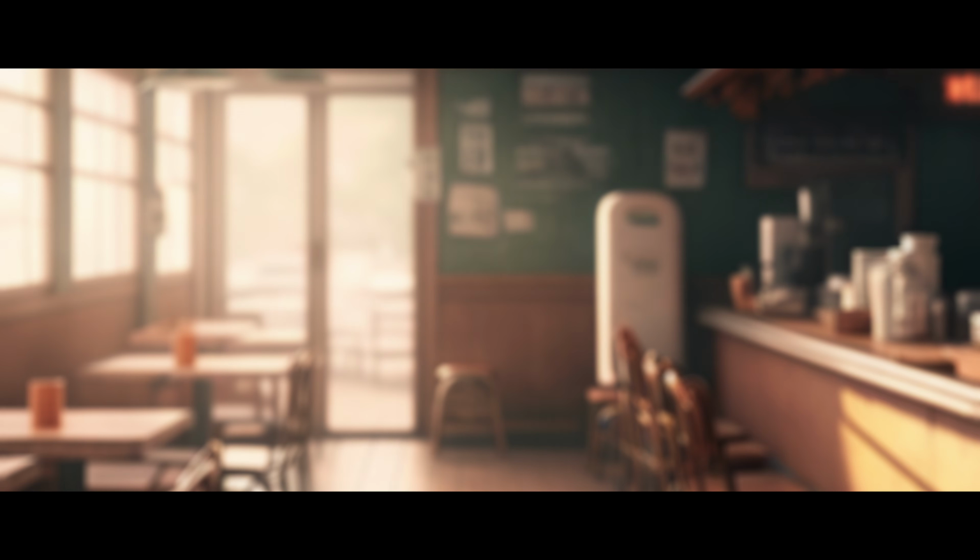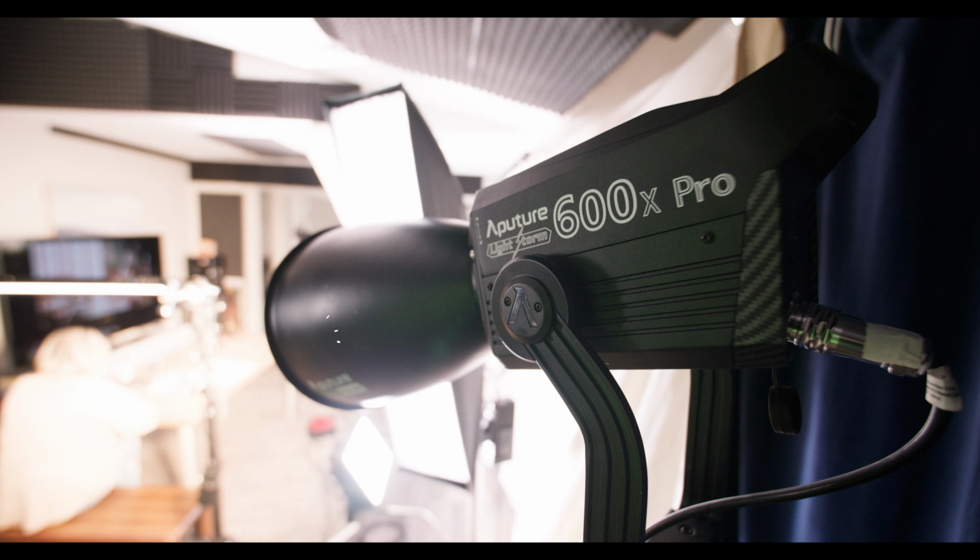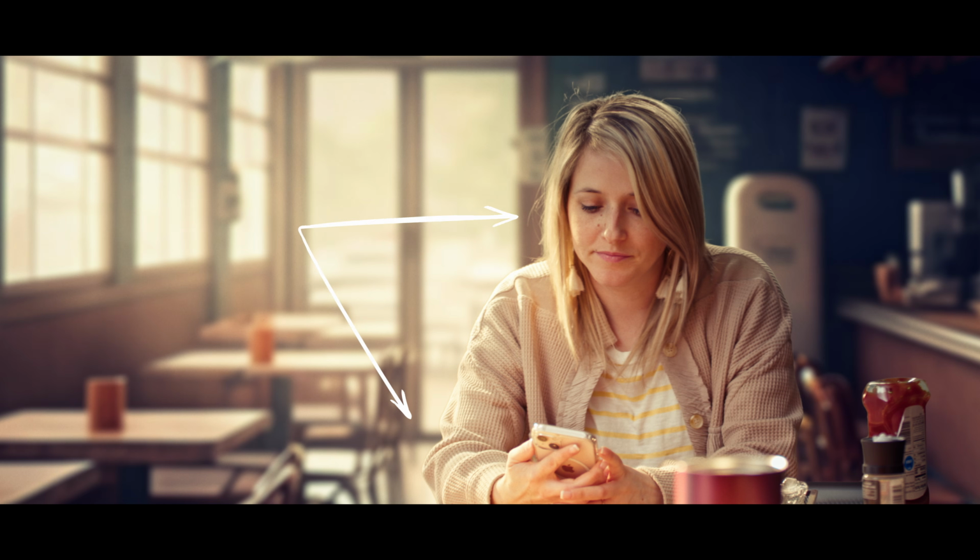Next, we noticed portions of the AI background had a hard, bright light hitting them, like the sunlight was streaming through the windows. So to mimic that lighting on Lynn, we decided to use the 600X with a narrow cone. We positioned it behind her to give her this strong rim and to make the table brighter.